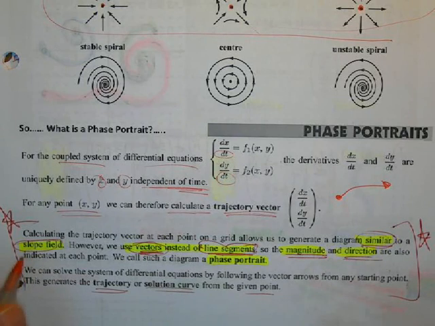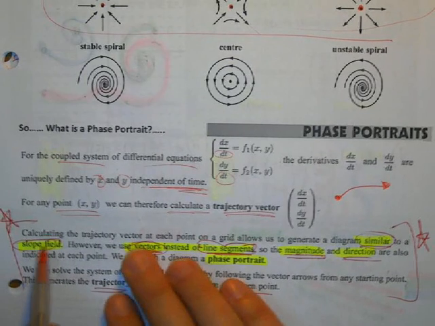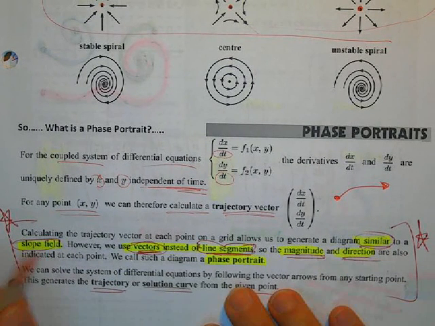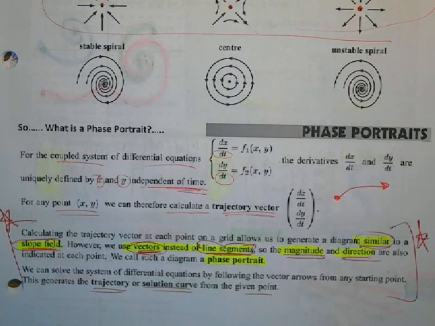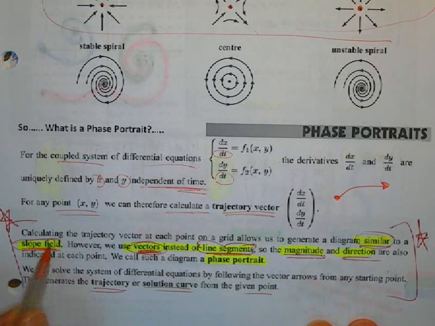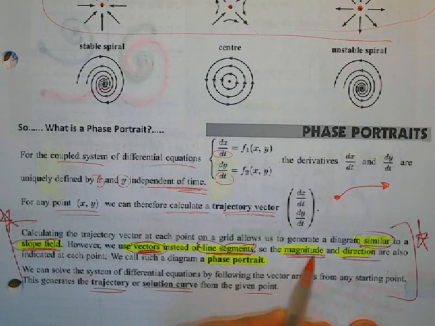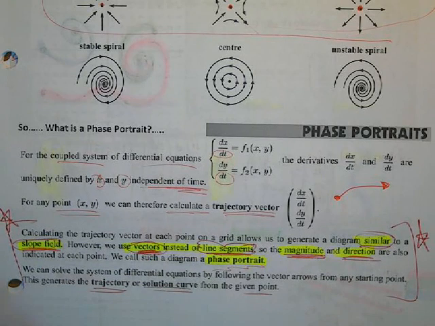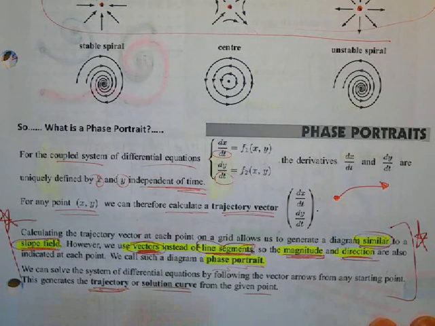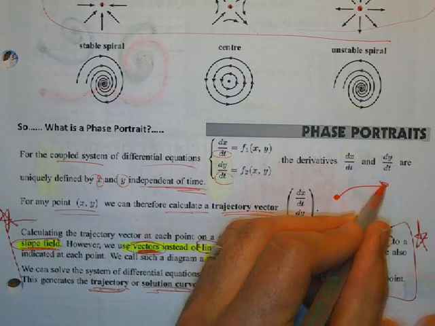On our pictures, which you'll see on the next page, its trajectory is going to start at a point on the grid, and it's really similar to a slope field from the last chapter, I guess it was. The difference is that at each point on the slope field, there's a vector rather than just a line. Each vector is going to have magnitude and direction, and that's going to help us create our phase portrait. The trajectory starts off at a point, and you're going to get to see a solution curve, something like that.